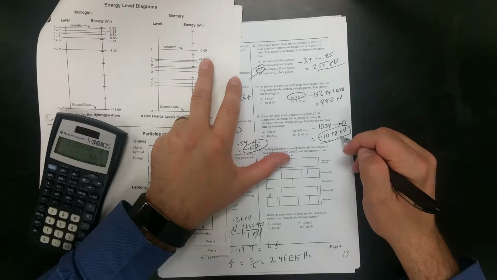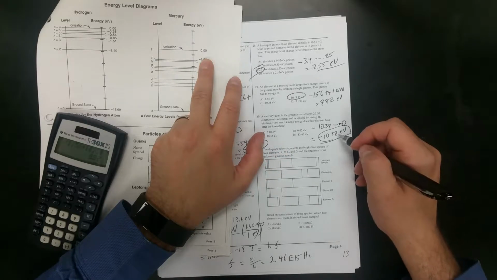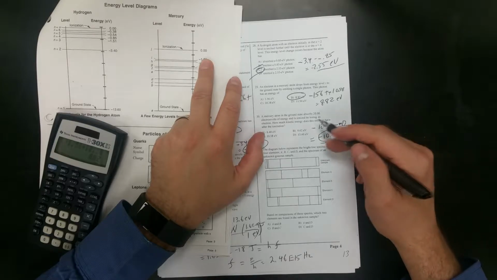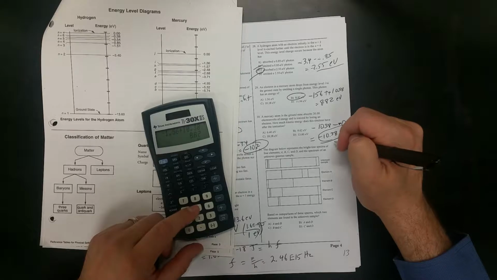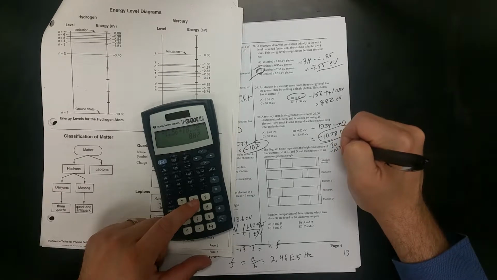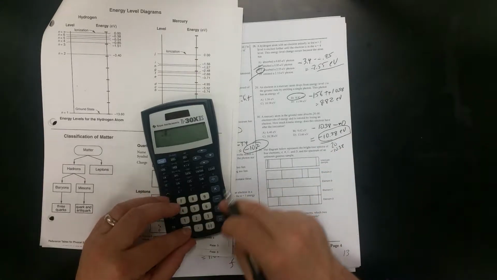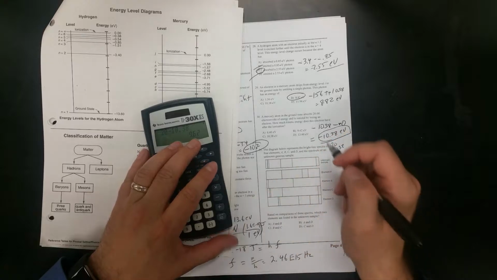that much energy. So if it needs to absorb that much energy, but it actually absorbs 20, it's got way more than it needs. So let's take a look and see how much extra it gets. 20 minus 10.38 tells you that it has 9.62 extra.